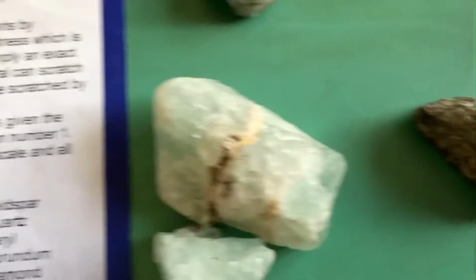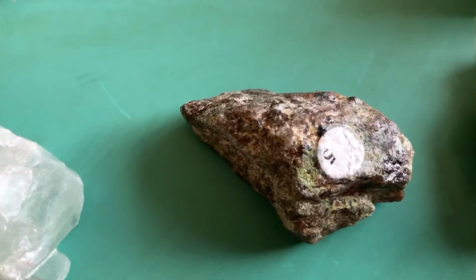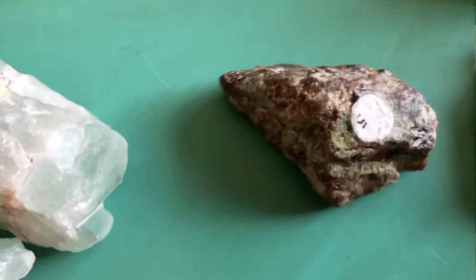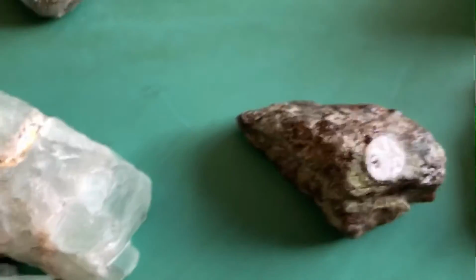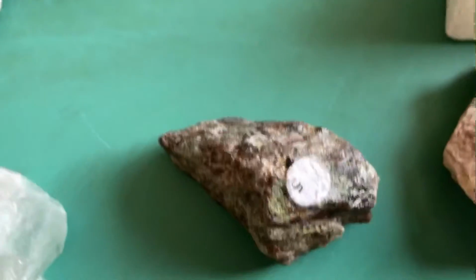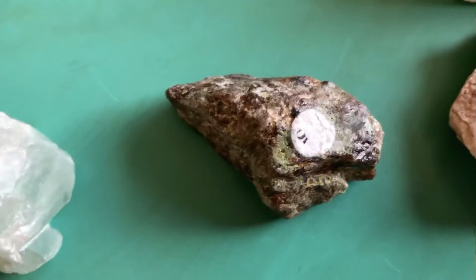So there's fluorite. This one is called apatite. And this comes in at a 5 on the hardness scale. It is part of the enamel of your teeth. It helps keep your enamel hard and working the way that it should.